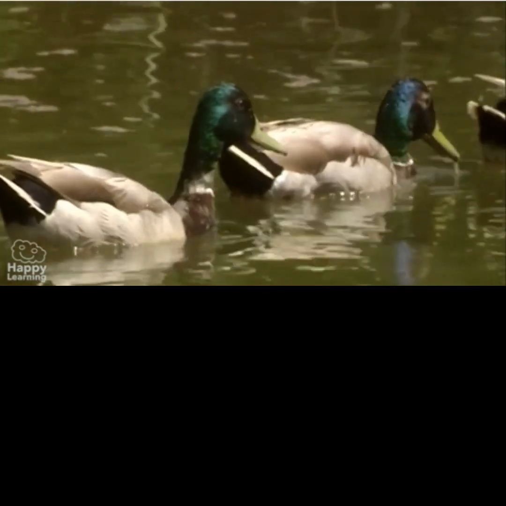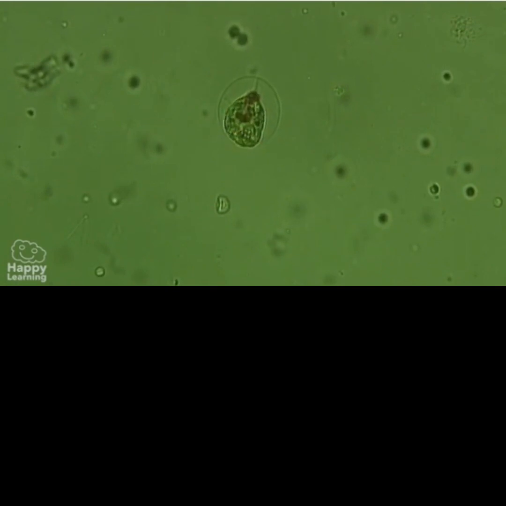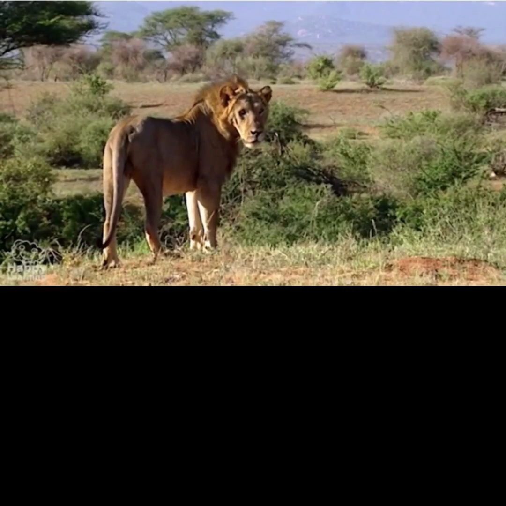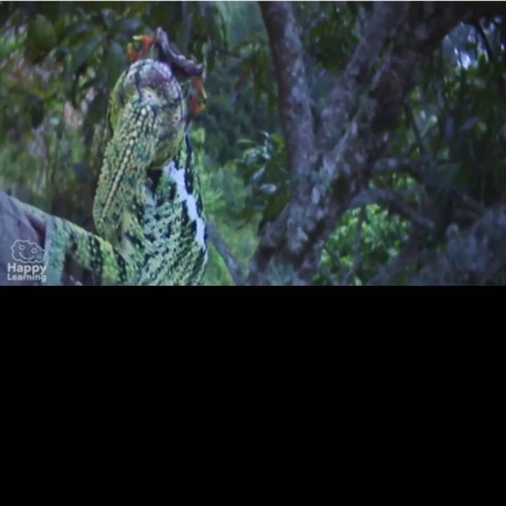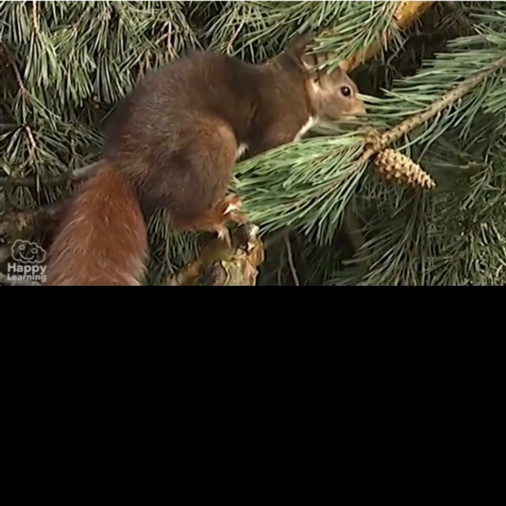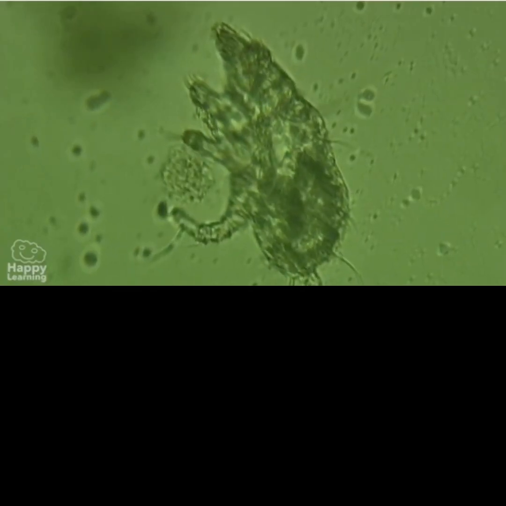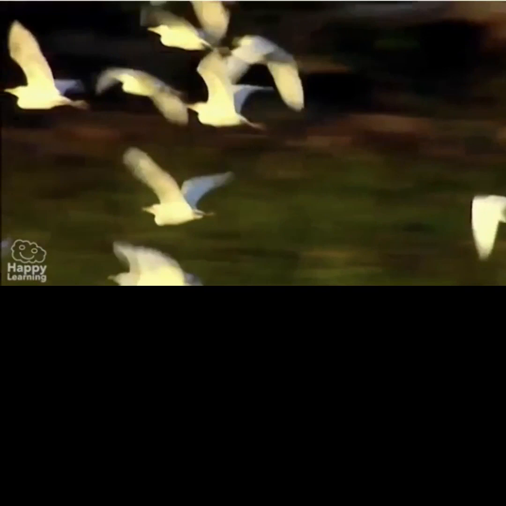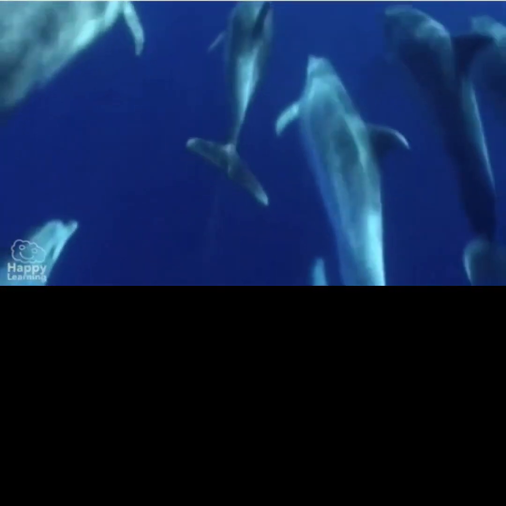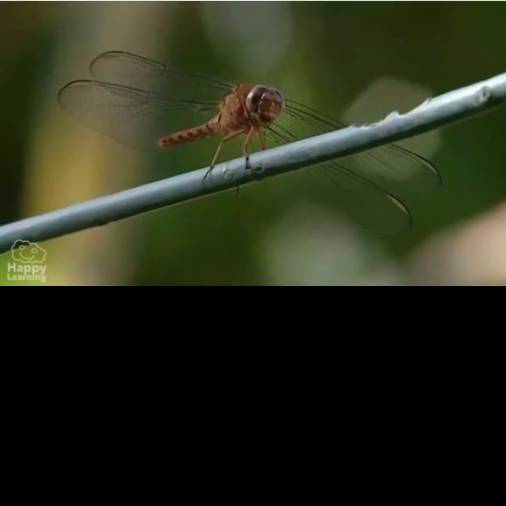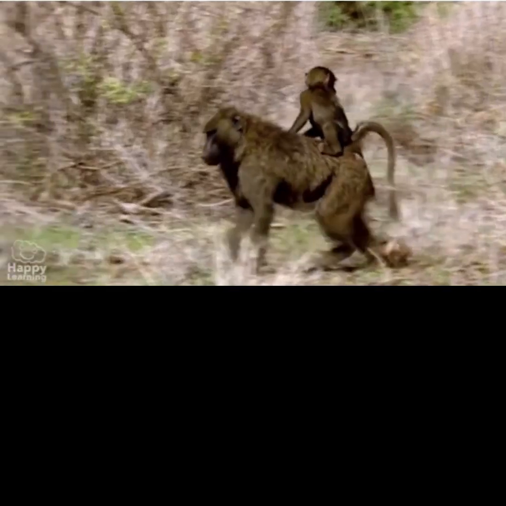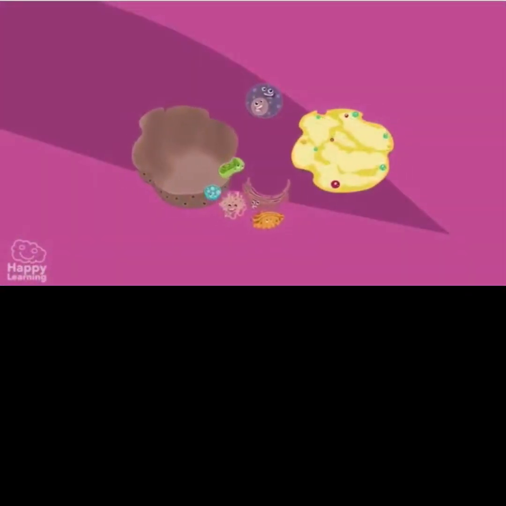Well, now you know that all living organisms, no matter how big or small, are made up of cells and that all of them are fundamental, imperative for life's balance, our beautiful world. So, on behalf of Happy Learning, as always, we ask you to please respect and look after nature, as well as its inhabitants, meaning all cells.